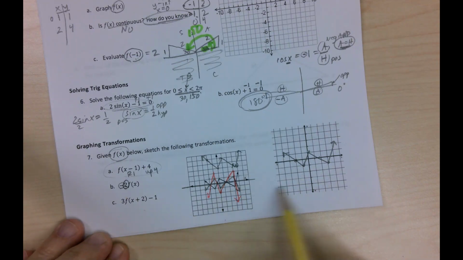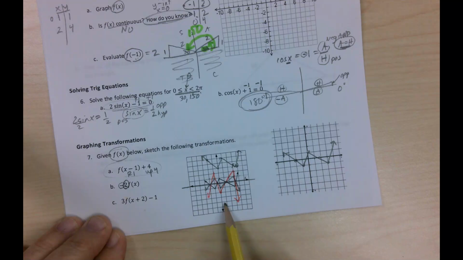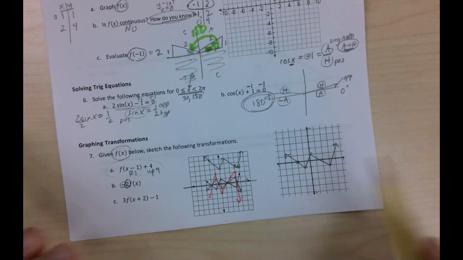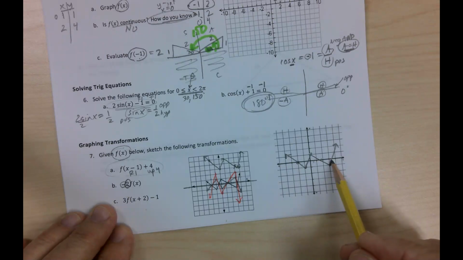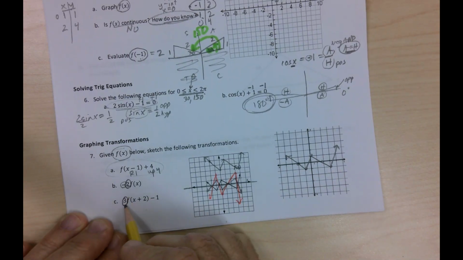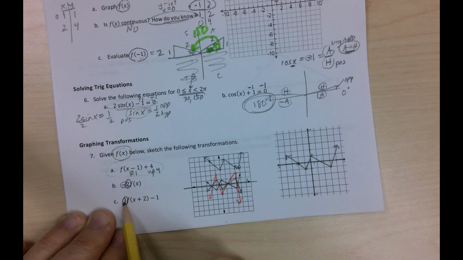Okay, so obviously these boxes are a little wider than these boxes, so it doesn't look perfect, but it's been moved from there to there. So this is f of x. So what does this say to do? That says triple the amplitude.